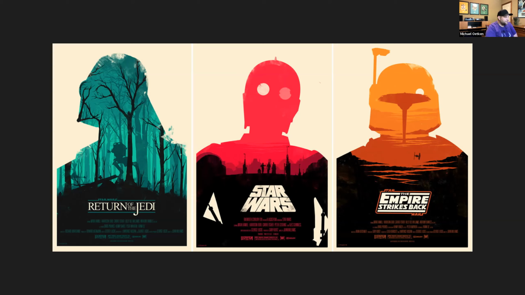The middle one there with 3PO with the two suns from that initial scene in the movie, right? Create the eyes there. Then the Boba Fett from Empire had the shape of the Cloud City there to create the mask for Boba Fett. So these ones are great.